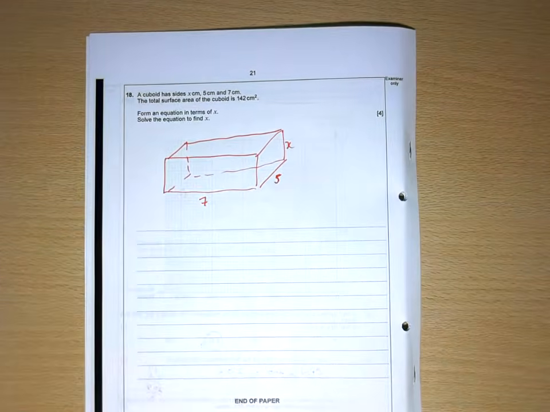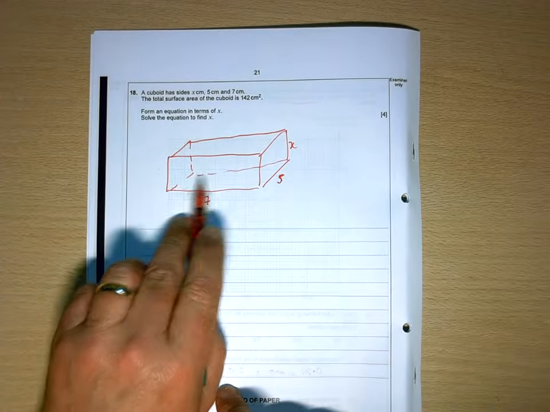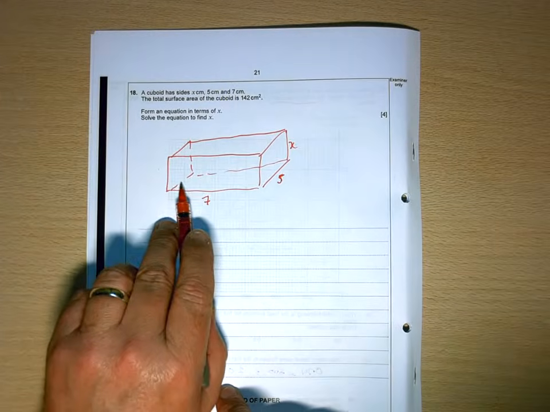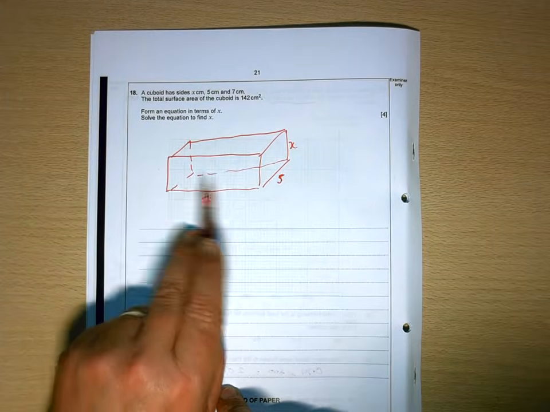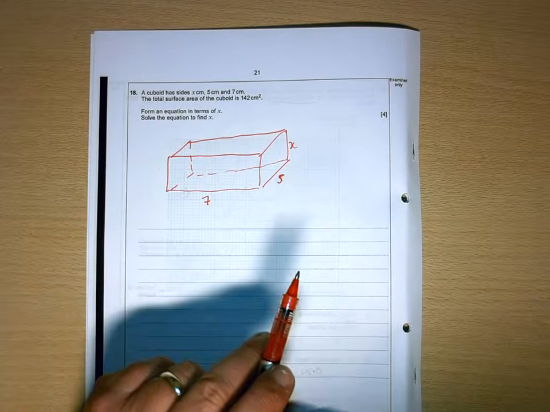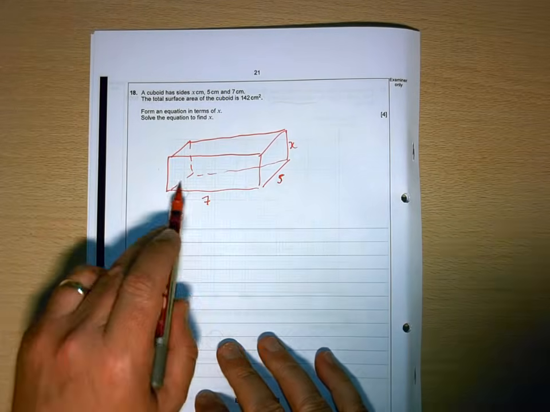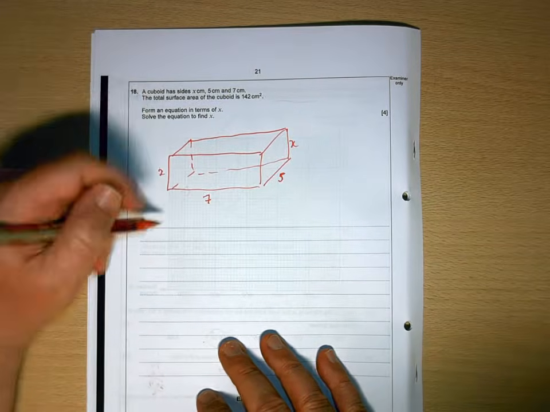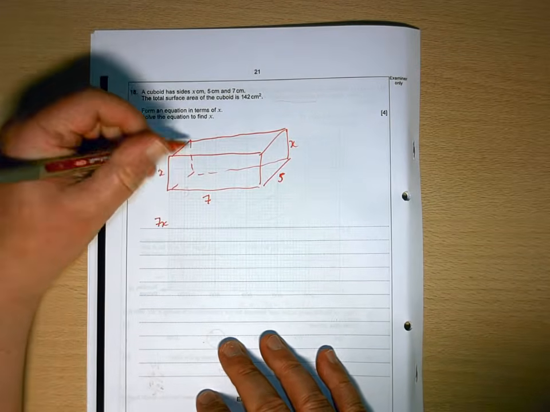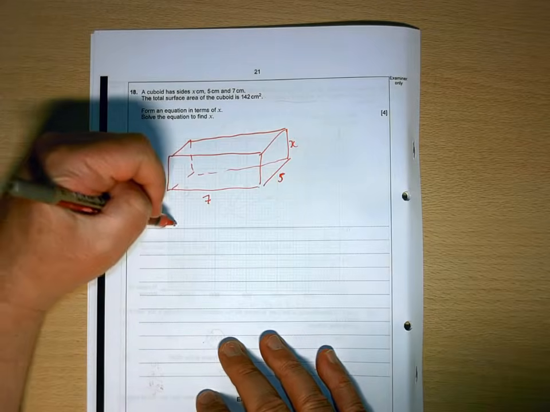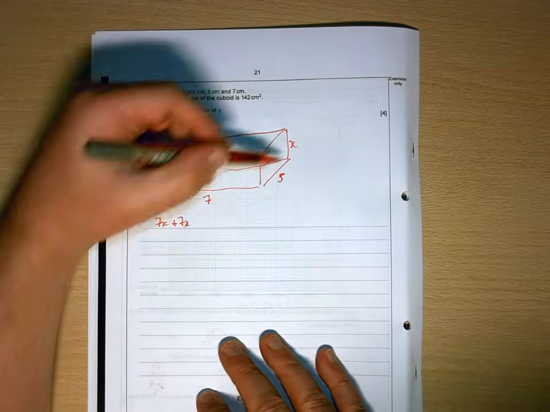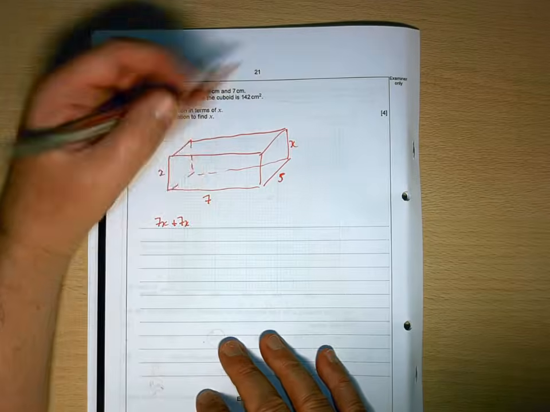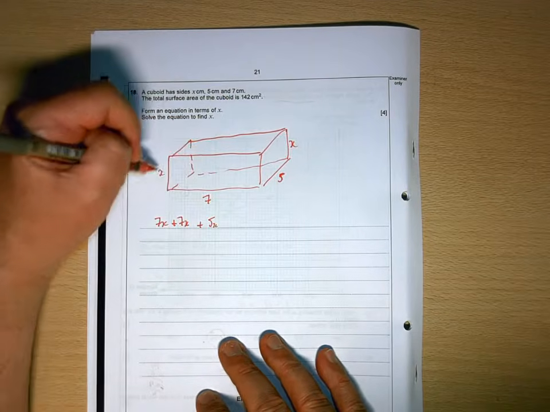So a cuboid has got 6 faces. The surface area is what you get if you add up the area of each face. So the front face will be an area of 7 times x, and there's one of those on the back as well. This end will be 5 times x, and there's one of them over there.